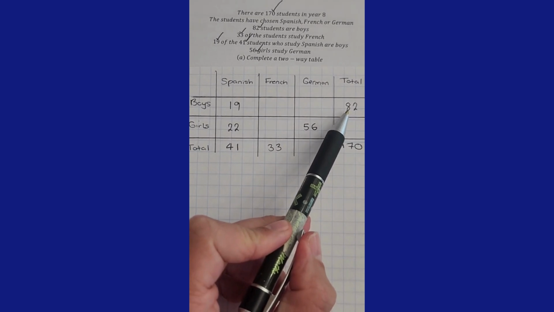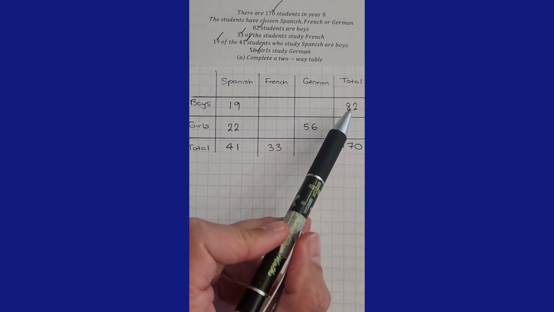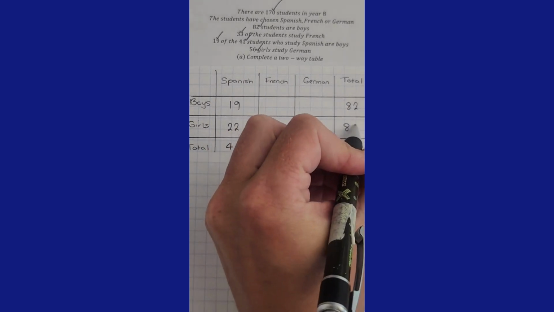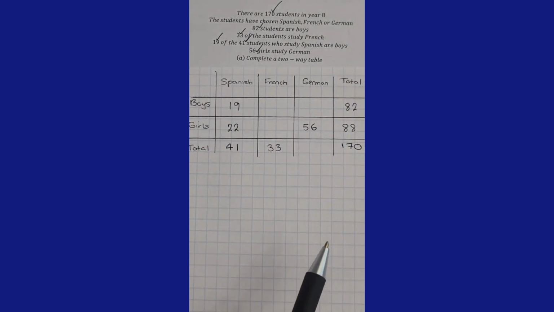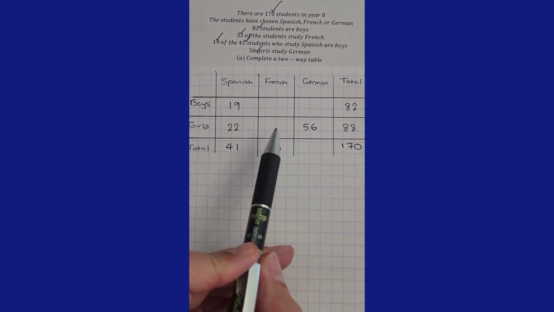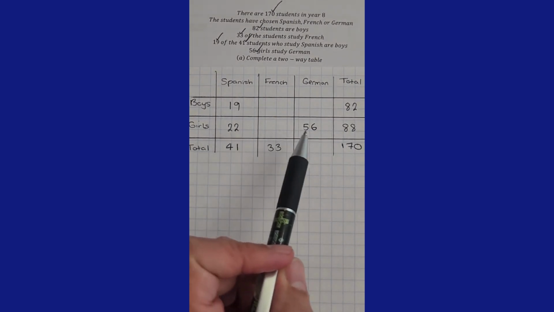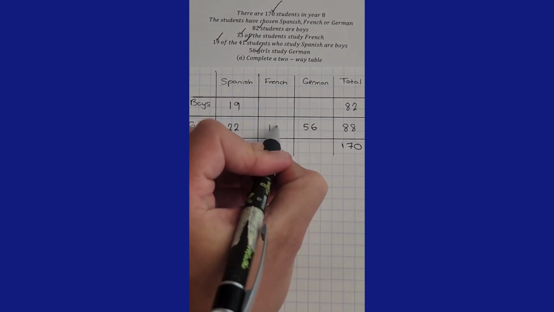I've got 82 boys and I want 170 altogether. So I need to think about what do I add to 82 to get to 170? Well, that's going to be 88. 80 plus 80 is 160 plus my 10. Now we can start to see, right, there's a few spaces forming where I can start to fill in these values. What we've got is I know that 22, 56 plus this box has a total of 88. So 22 plus 56, that to me makes 78. What do I add to 78 to get 88? Well, that has to be 10.